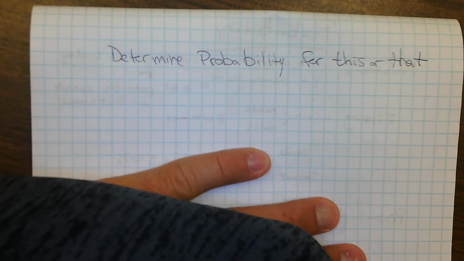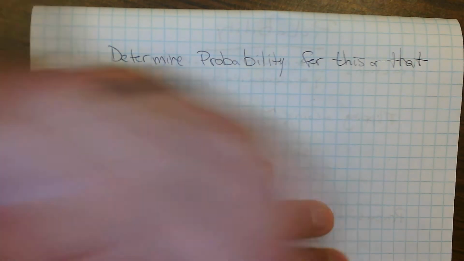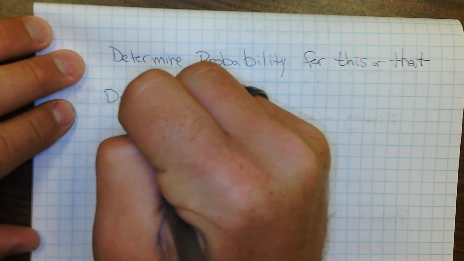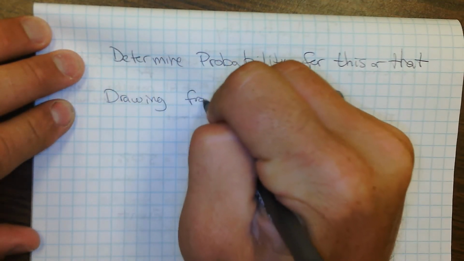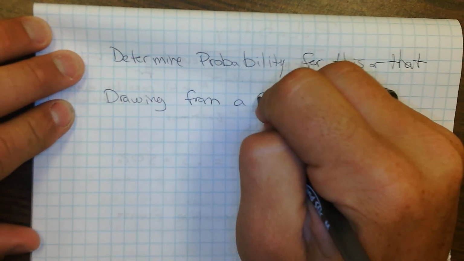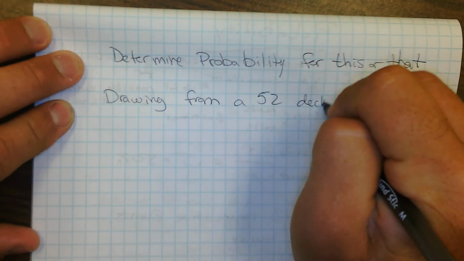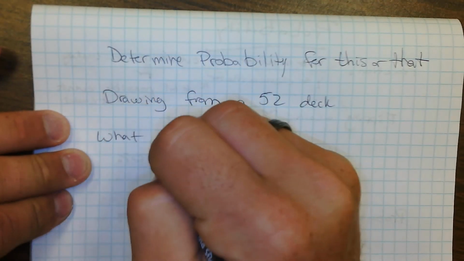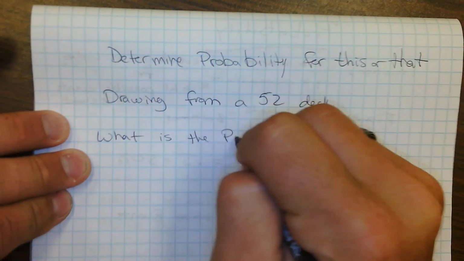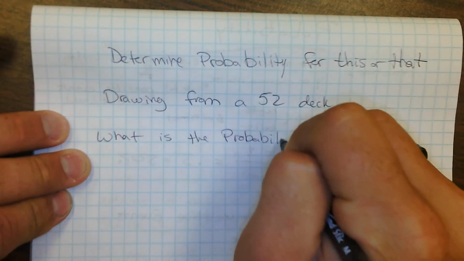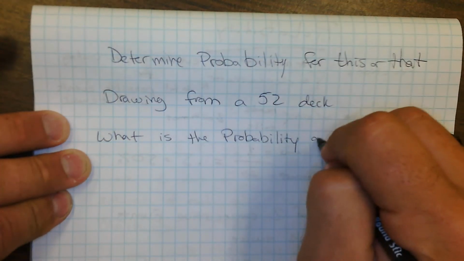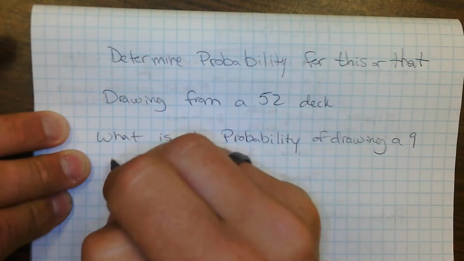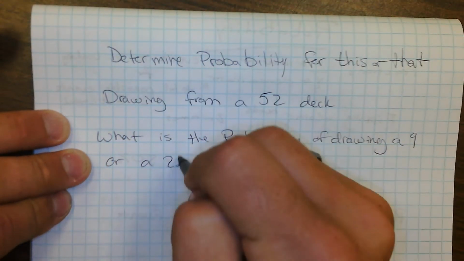So we need to determine the probability for this or that. That means, say I am drawing from a basic 52 card deck, right? What is the probability of drawing a 9 or a 2?